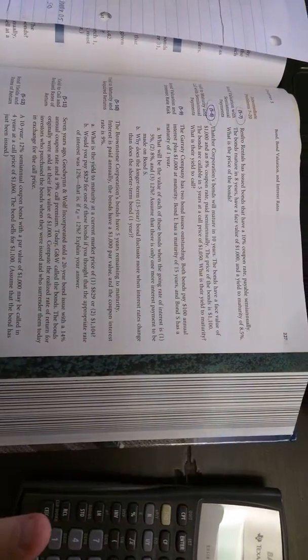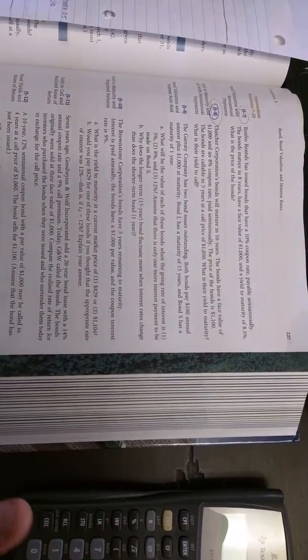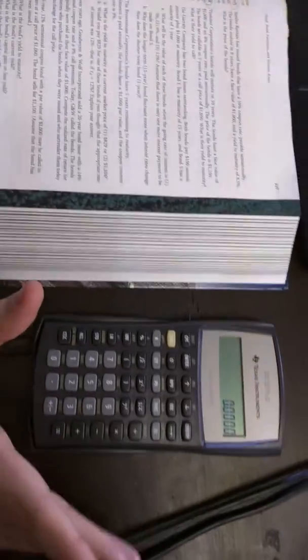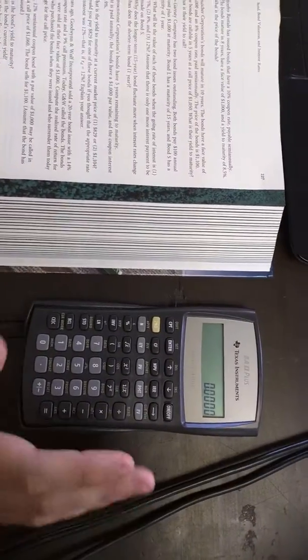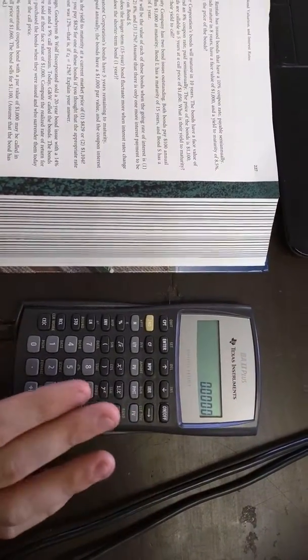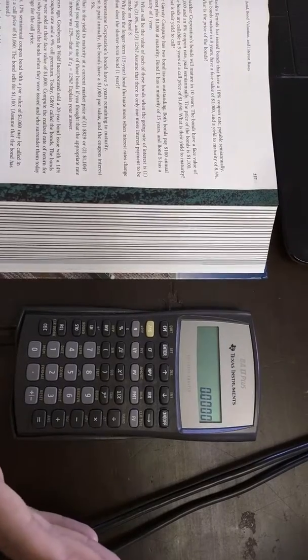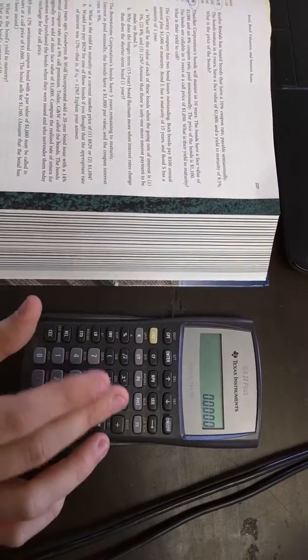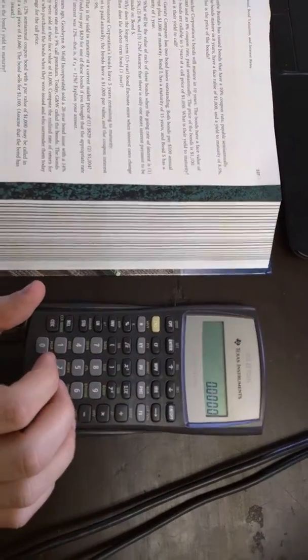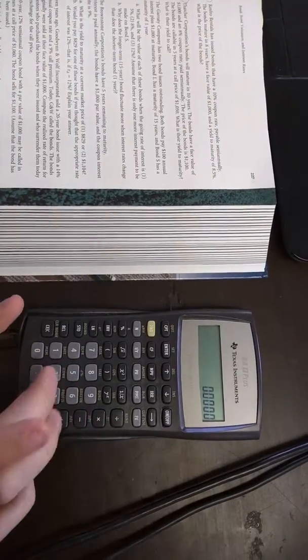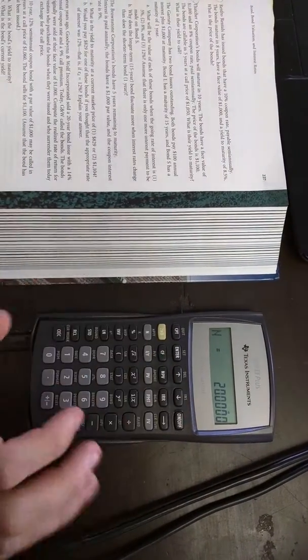Alright, Monica, we're going to do problem 5.8. The first part of the problem is asking for the yield to maturity. So, to start out, we need the periods. It says that the bond will mature in 10 years, but it's a semi-annual bond, so you take the 10 and times it by 2, which gives you an N of 20.